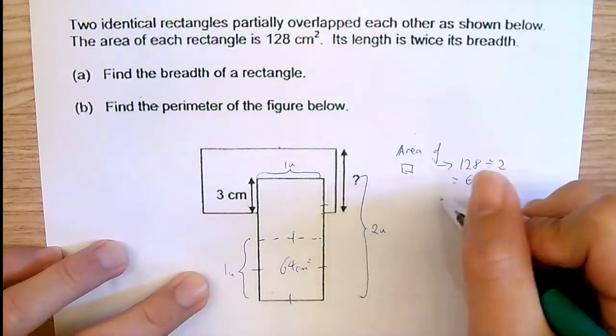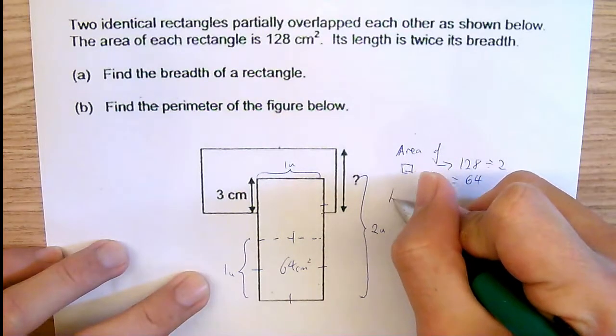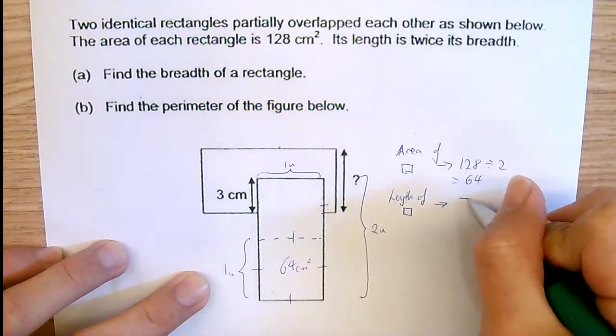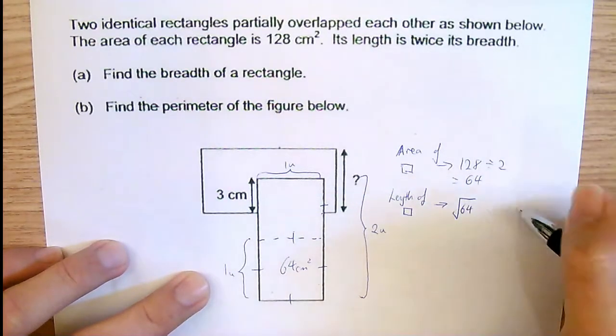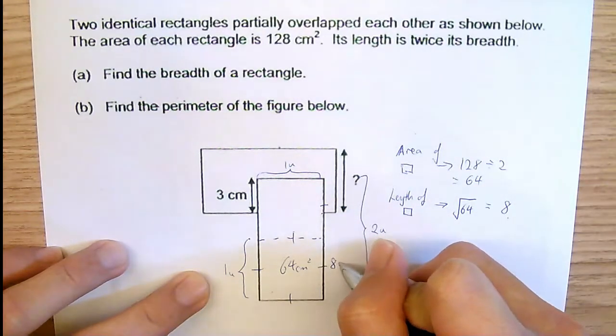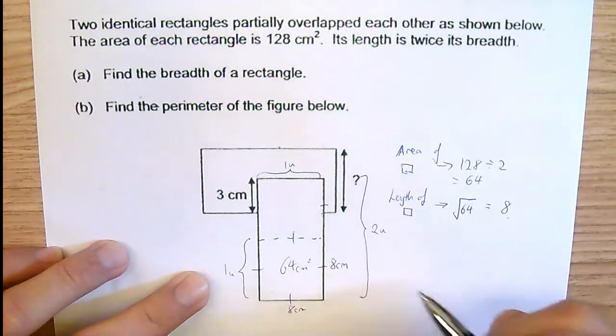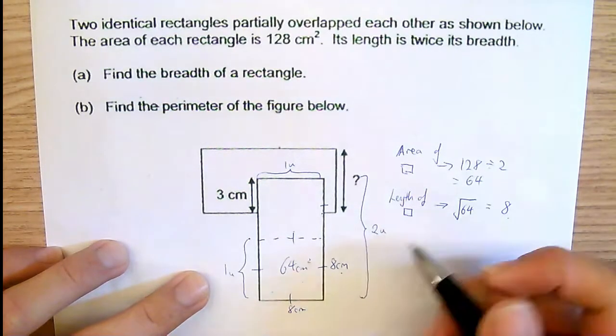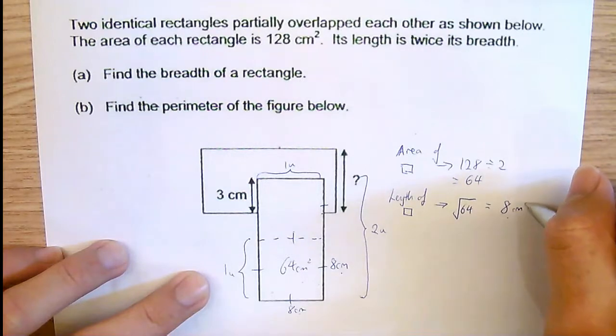Very simple. I'm just going to find the length of the square like what I taught you previously. It will be square root 64, which gives me 8. So each side will be 8 cm. To double confirm, you take 8 multiplied by 8, and you'll get 64. So therefore the length of the square is 8 cm.